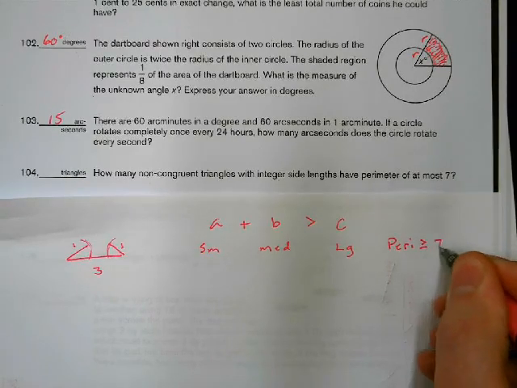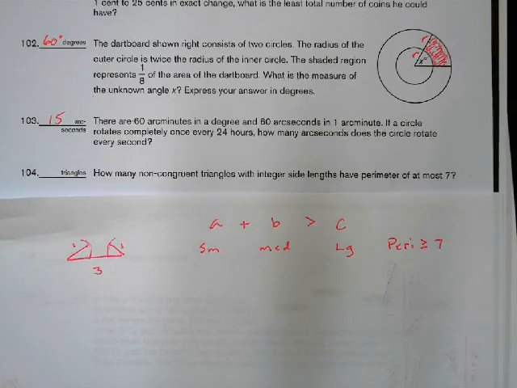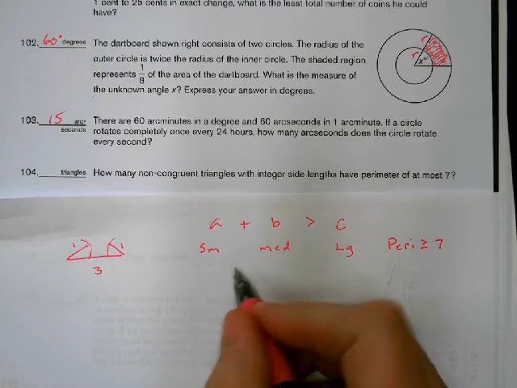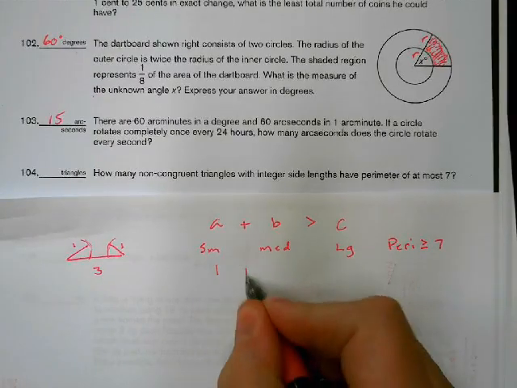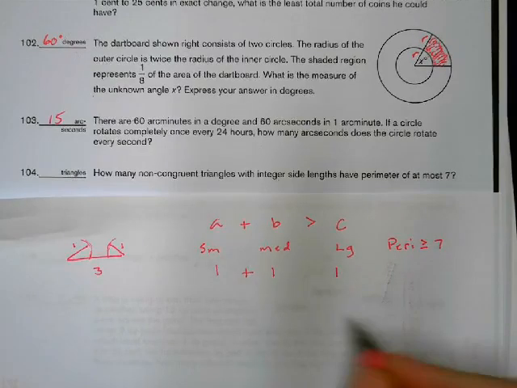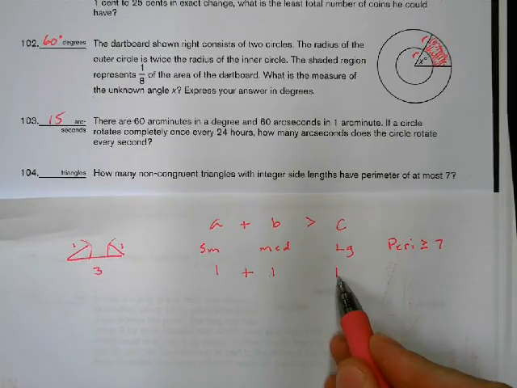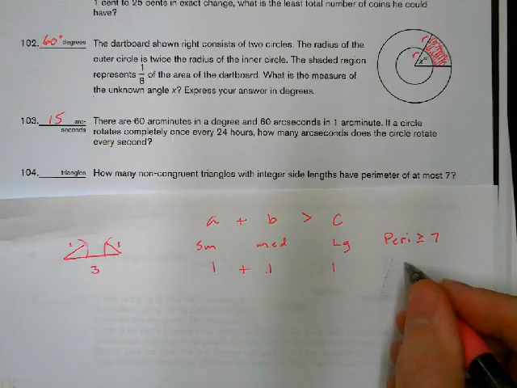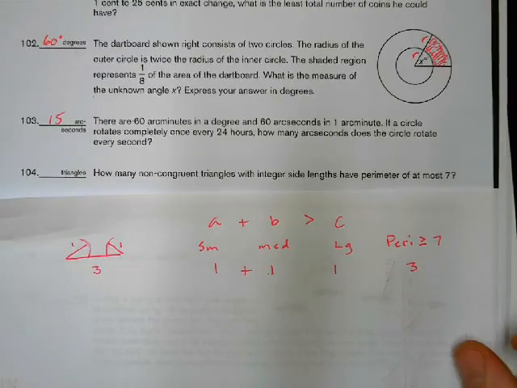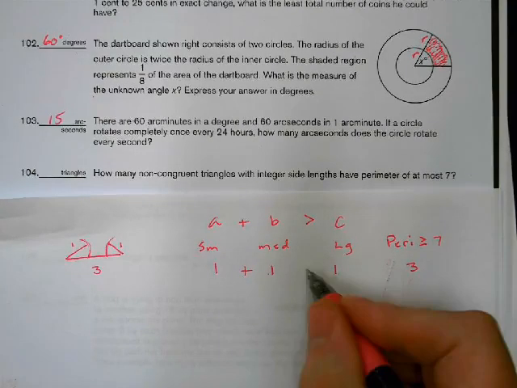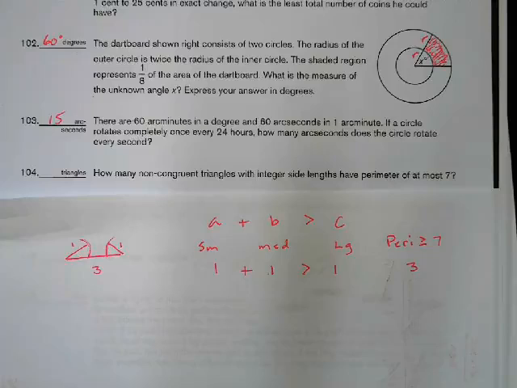Okay, let's start with the first one. The first one, I could do an equilateral triangle. 1 plus 1, and then 1. 1 plus 1 is bigger than 1. It's an equilateral triangle. The perimeter is 3. That works. Okay, there's my first triangle, an equilateral triangle where all the sides are 1.